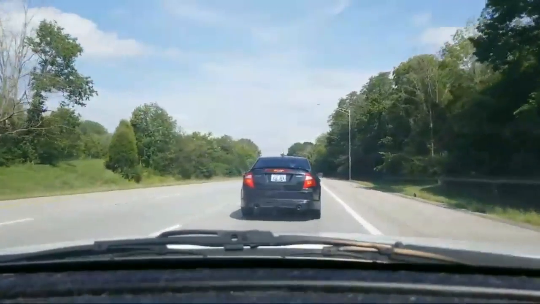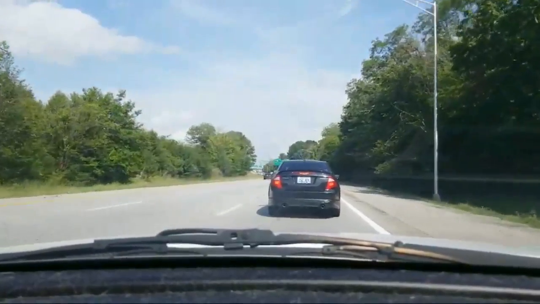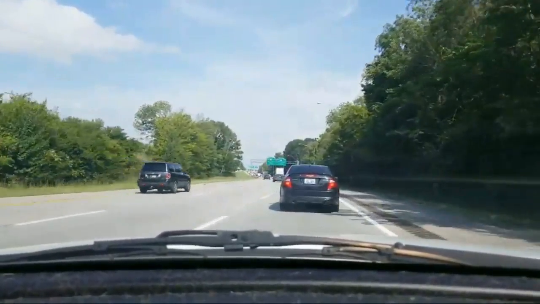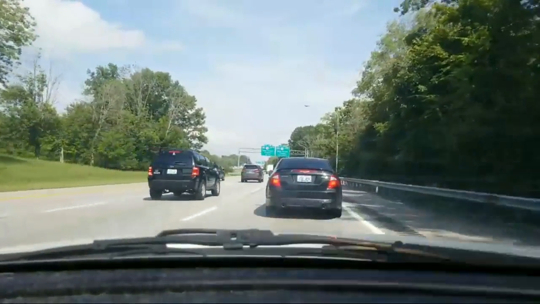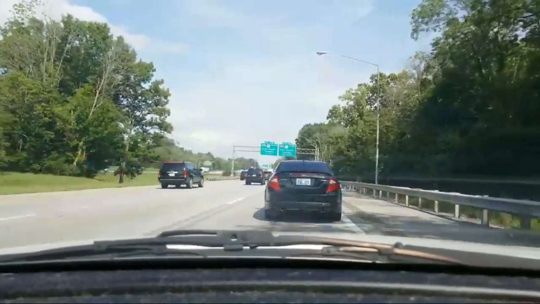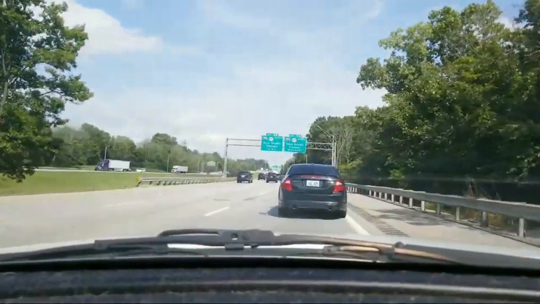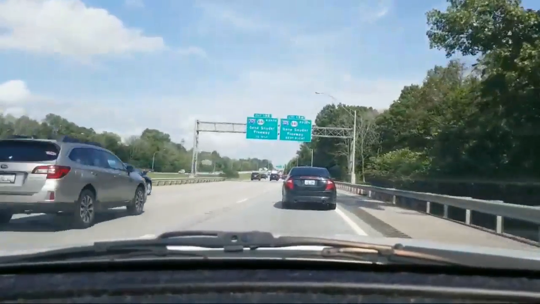Had like 500 feet behind me and you had to come up and cut in front of me? Really, bro? Is it going to make that much of a difference to cut in front of me that you couldn't sit behind me? Whatever, jerk.